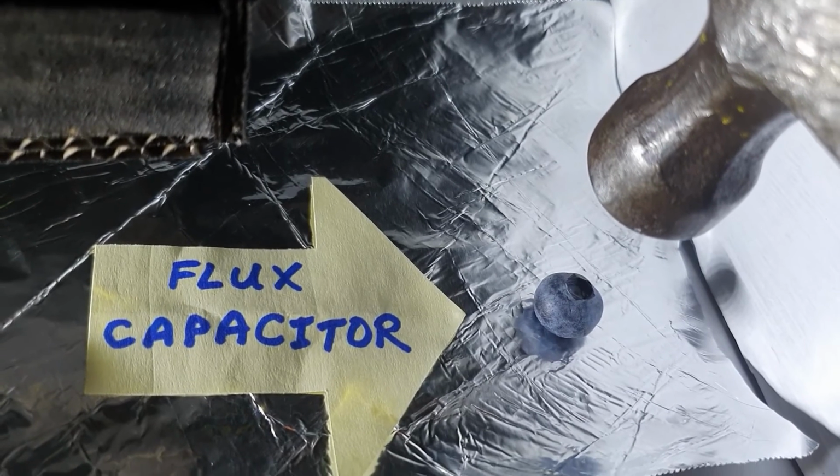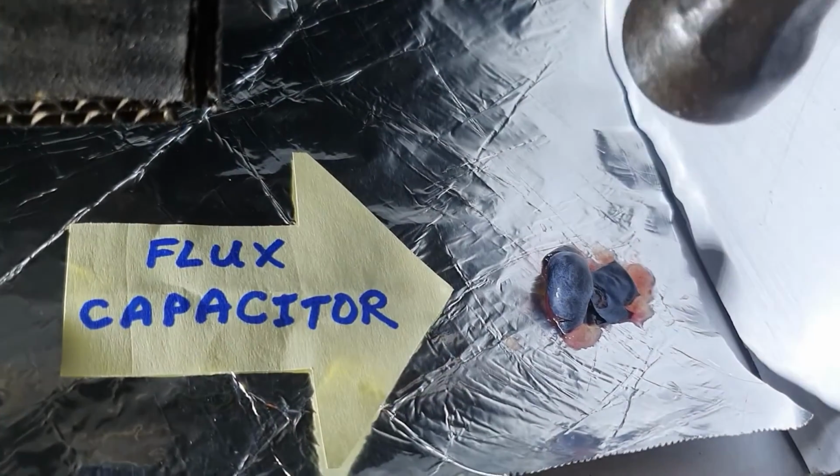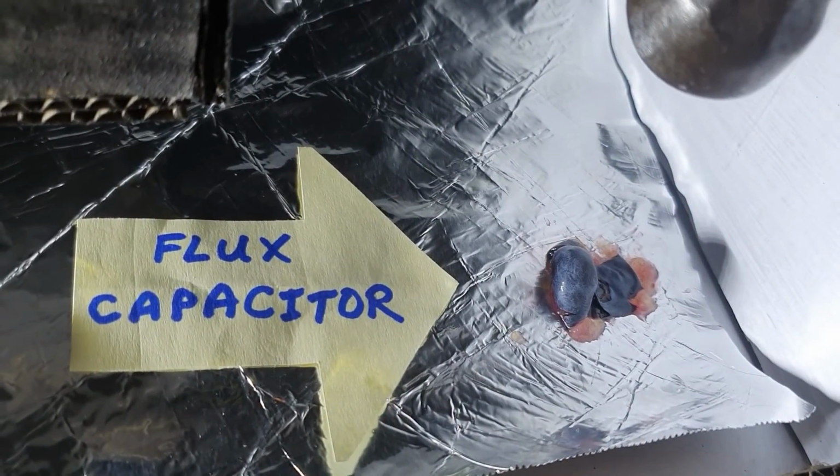Without a flux capacitor, there is no future.